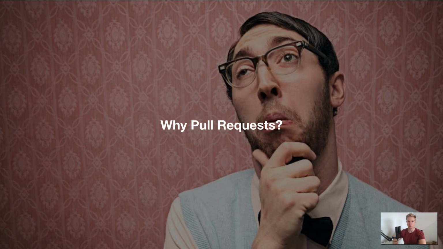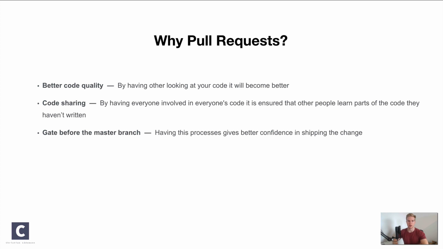So why do pull requests in the first place? We do pull requests to ensure better code quality by having others look through the code. We make sure others are looking for our own blind spots. And by having this built into a process, we make sure that the end result of the code quality is going to be better. The code design is going to be better. It's going to have fewer bugs.